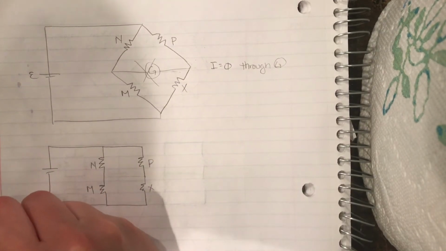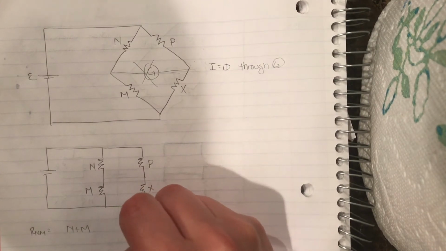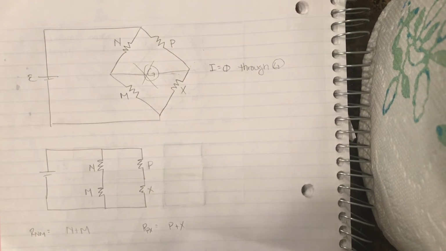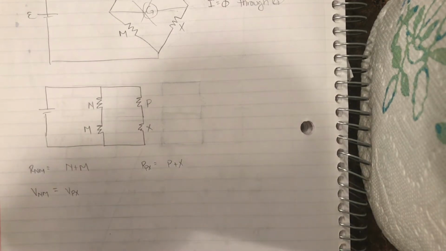So that means N and M are in series, so their resistance is just N plus M. P and X are in series, so their resistance is just P plus X. These two branches are in parallel with each other, which means the voltage across NM is equal to the voltage across PX. And that's equal to our EMF.